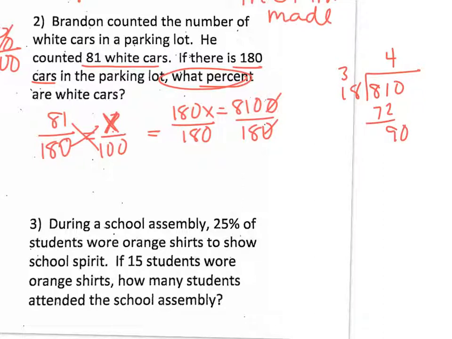Whoops. That's completely wrong. All right. There we go. That looks much better. I know it's the same thing, but I didn't write my simplification there.